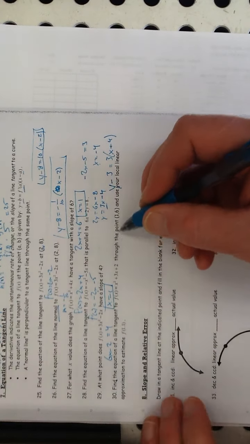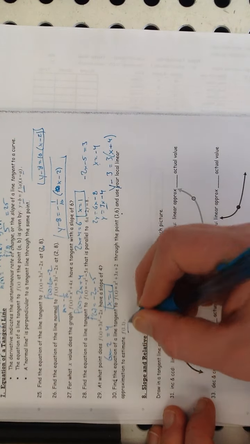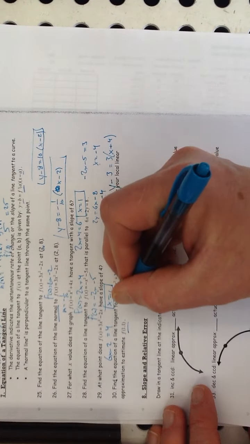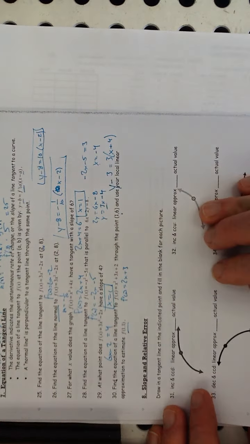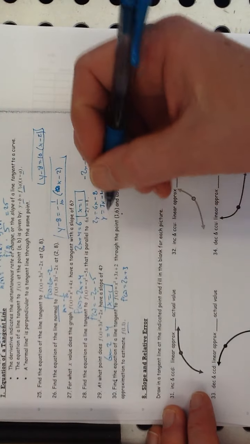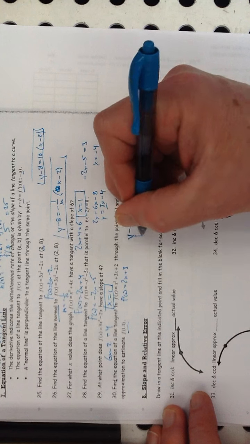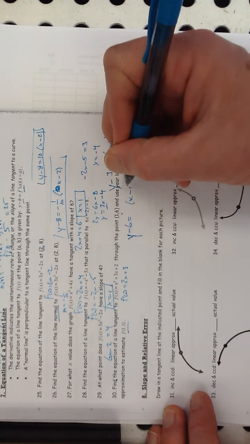30, find the equation of a tangent line to this through the point this, and use your local linear approximation to estimate this. Okay, so let's just find our tangent line first. Alright, so there's my point. y minus 6 is equal to whatever the slope is times x minus 1.